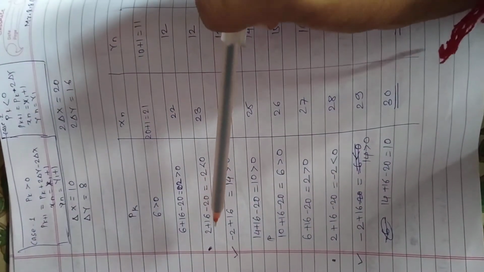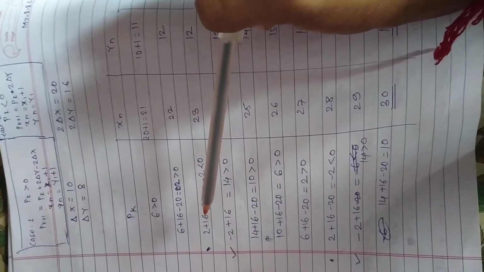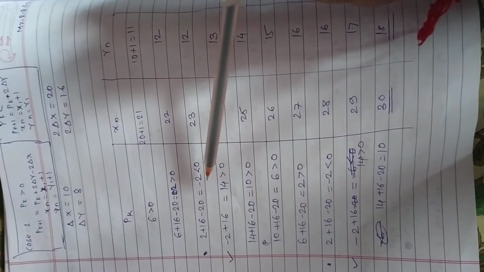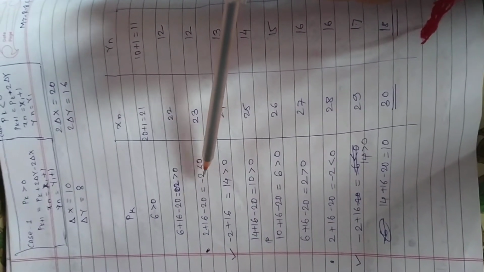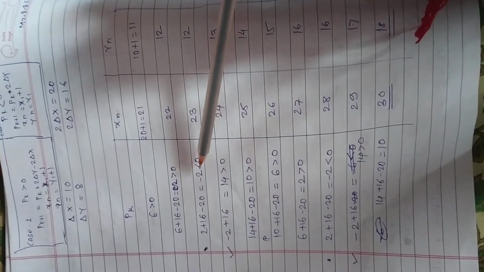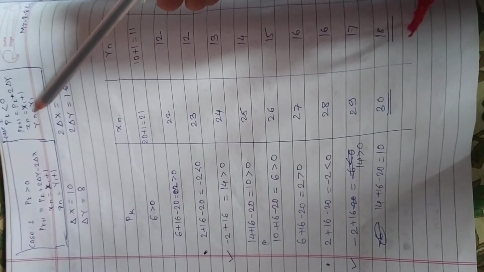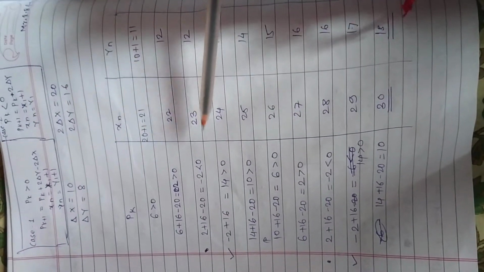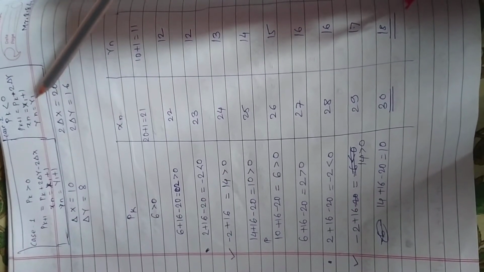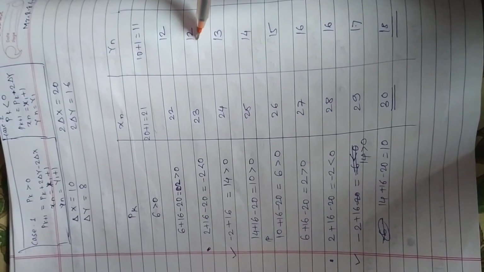So we go for the third iteration. What is the third iteration? 2 plus 16 minus 20. With the help of this formula we get minus 2 here. Since our value is less than 0, we take x next and y next accordingly. x next is x1 plus 1, 23 plus 1 is 24, and yn is equal to y1, so we take 12 as it is.